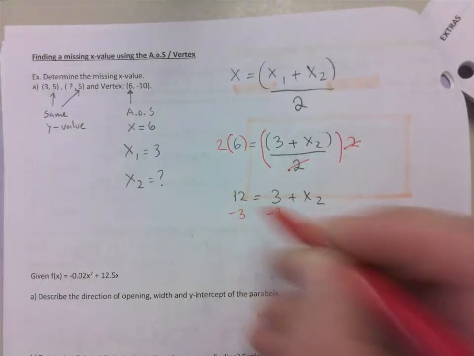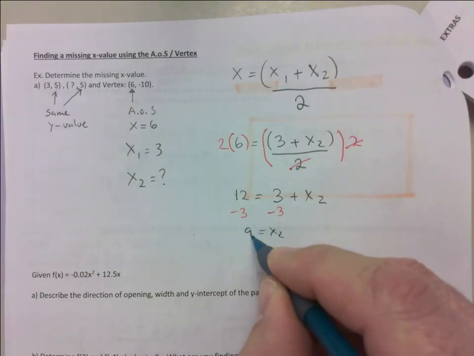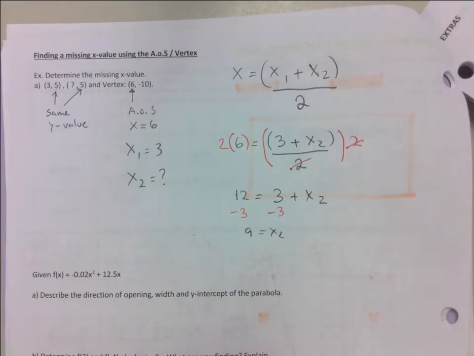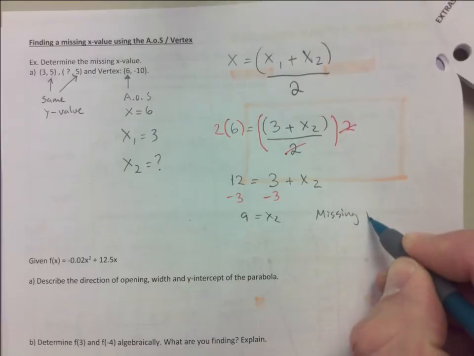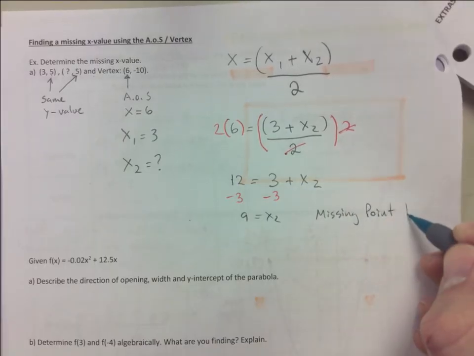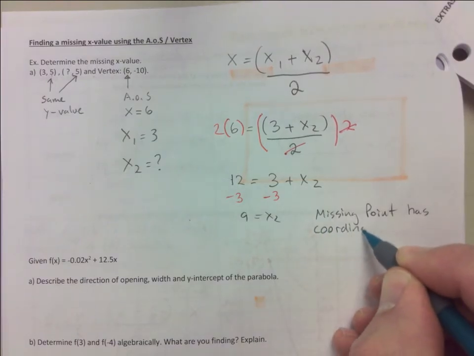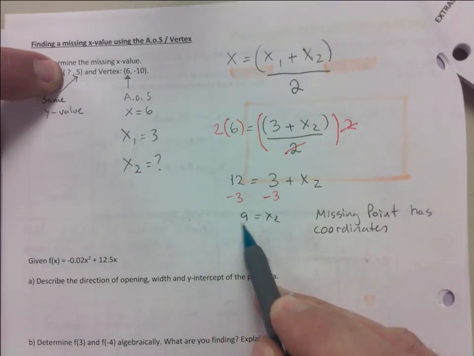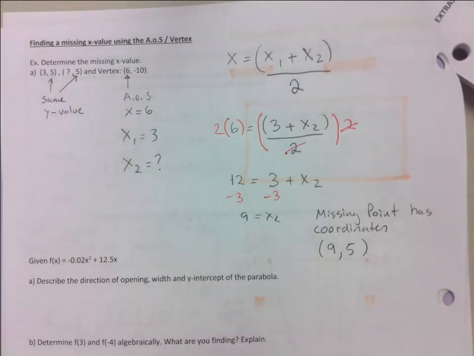Subtract 3. x2 is equal to 9. So the missing point has coordinates 9. We used to not know. There was a question mark there. It's 9, 5. Okay? So you just figured it out. It's 9, 5.